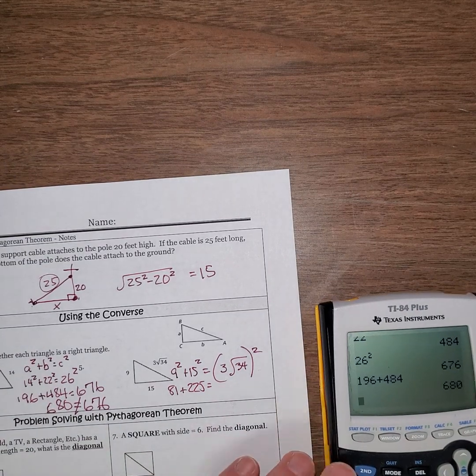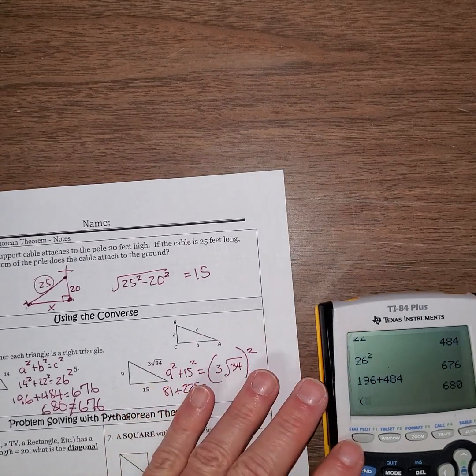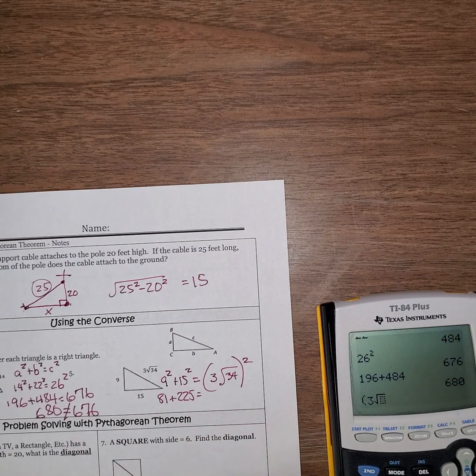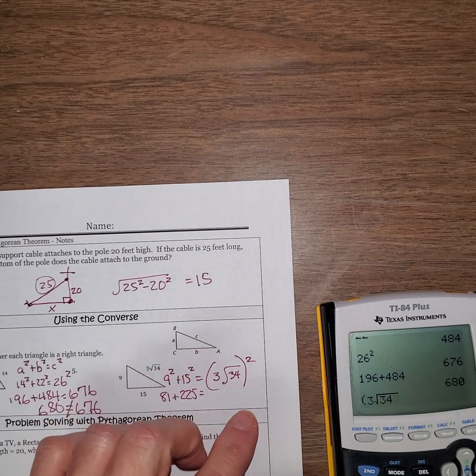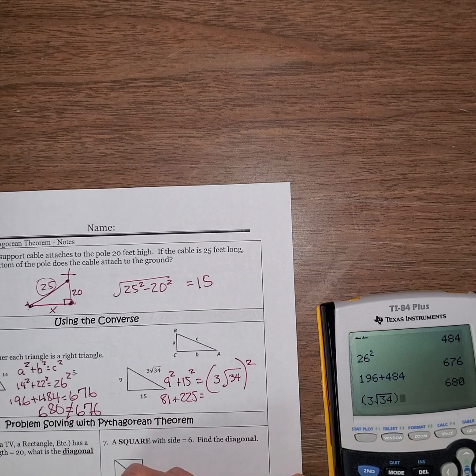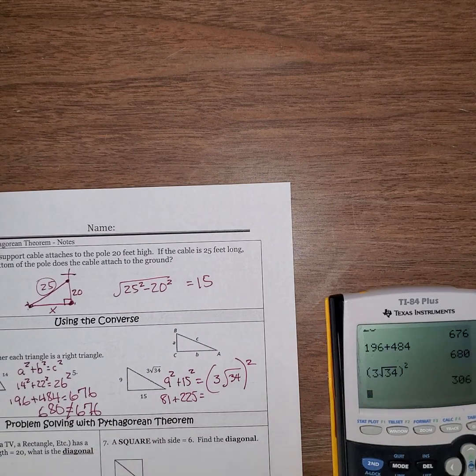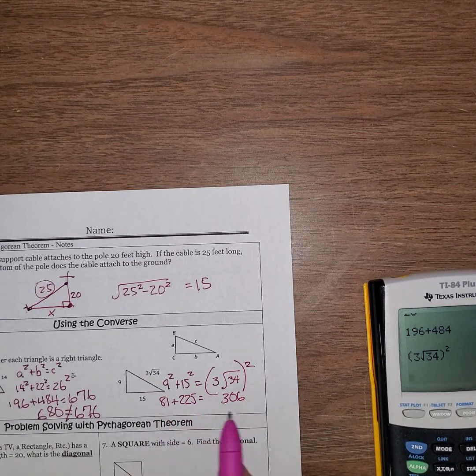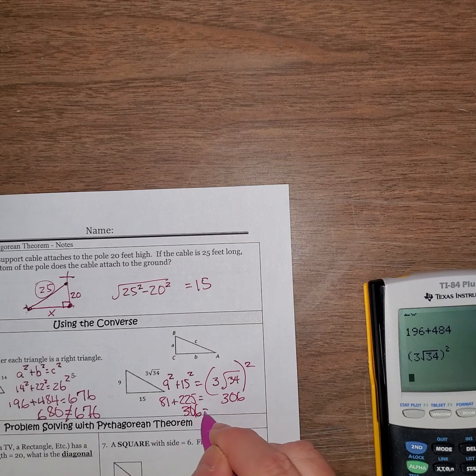Okay, parenthesis, 3, second, radical 34. Y'all are so much faster than me at this. I'm going to get outside of that, put the parenthesis, and then hit the x squared again. Bam. 306. Is this 306? Yes, it is. So 306 is equal to 306.